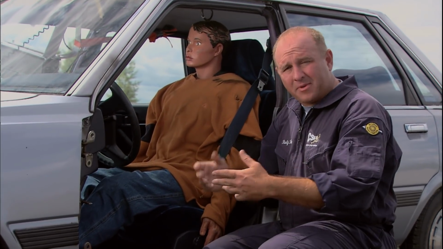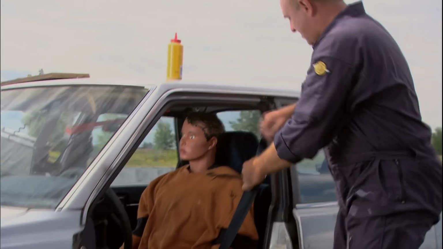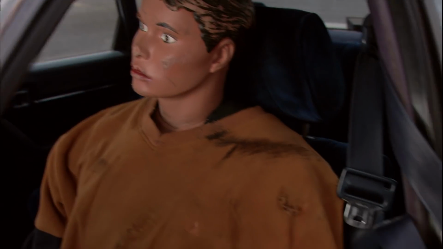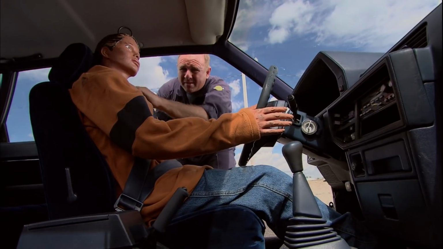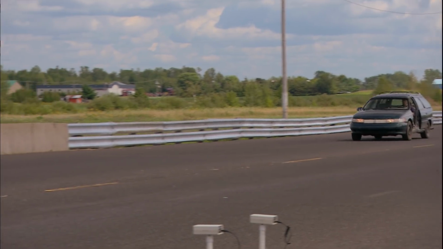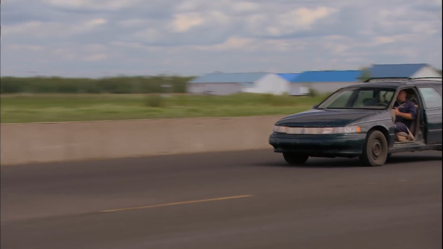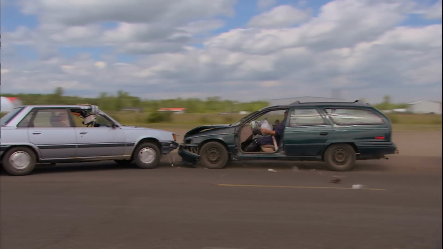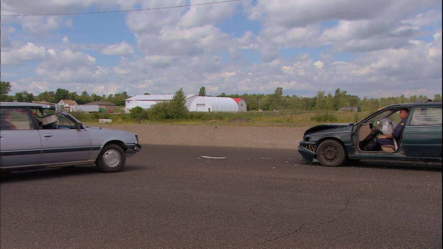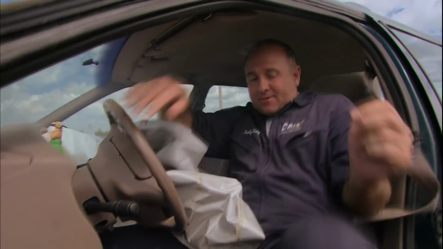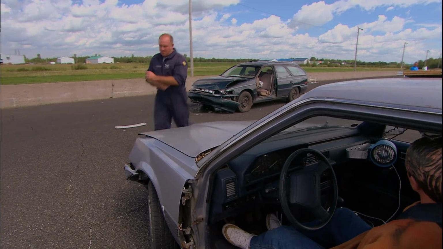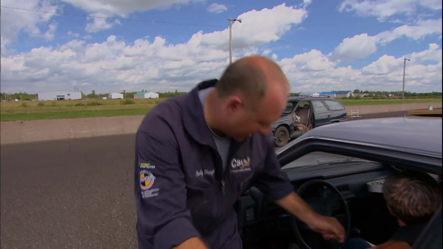What we're going to do is an experiment here with the belts and the dummy. We're going to go ahead and take this belt, and we're going to put chalk on it to show where it would mark what's called the D-ring here. And we're going to also have the belt across the dummy and see how he loads that belt in the crash. Let's see how my buddy the dummy did.